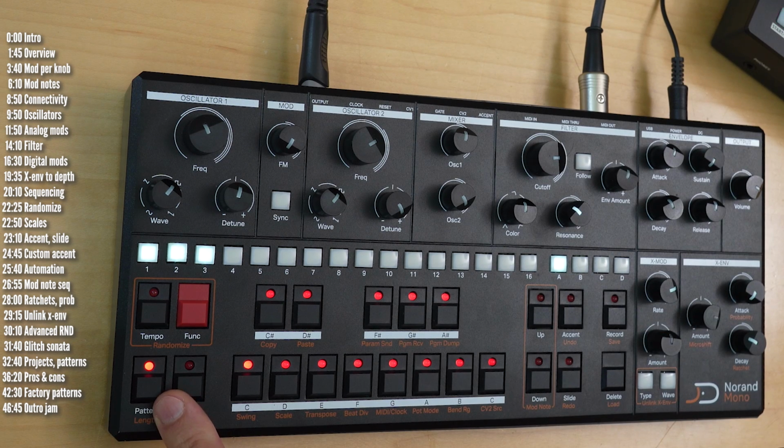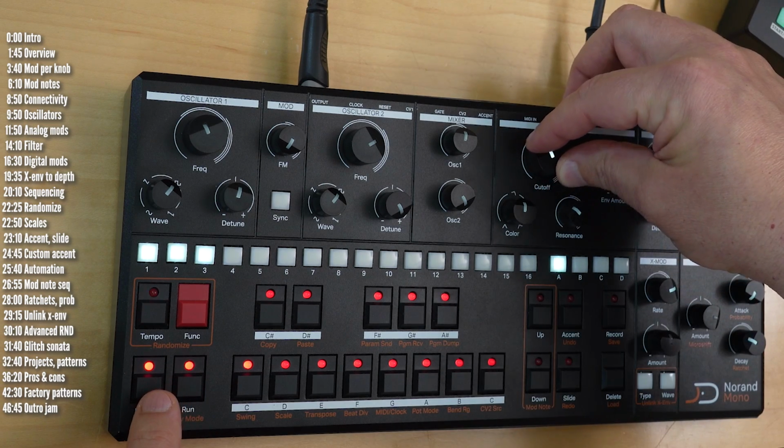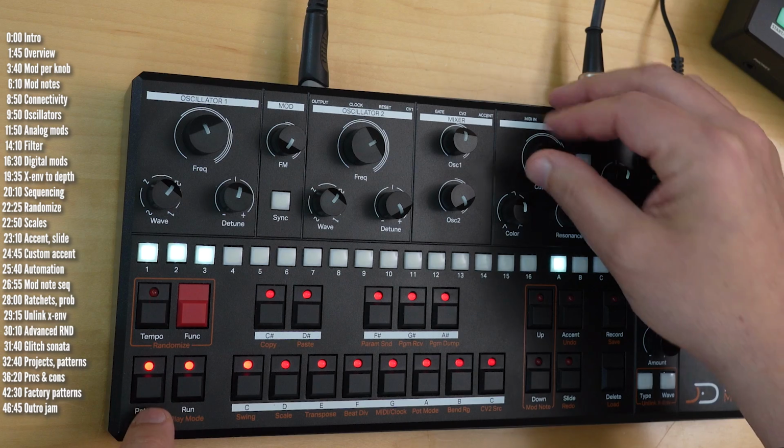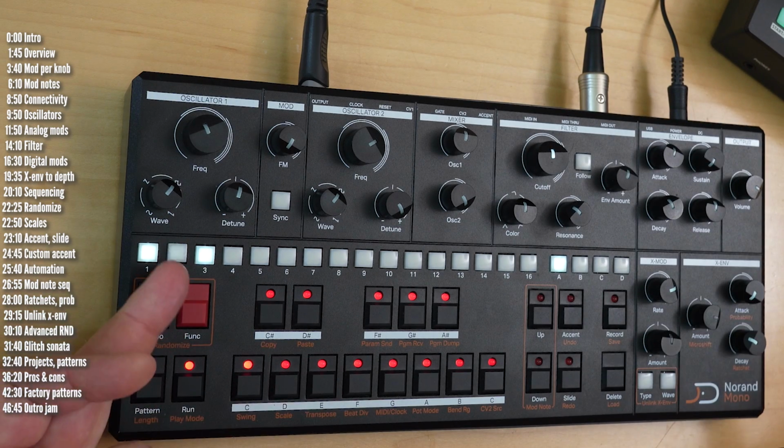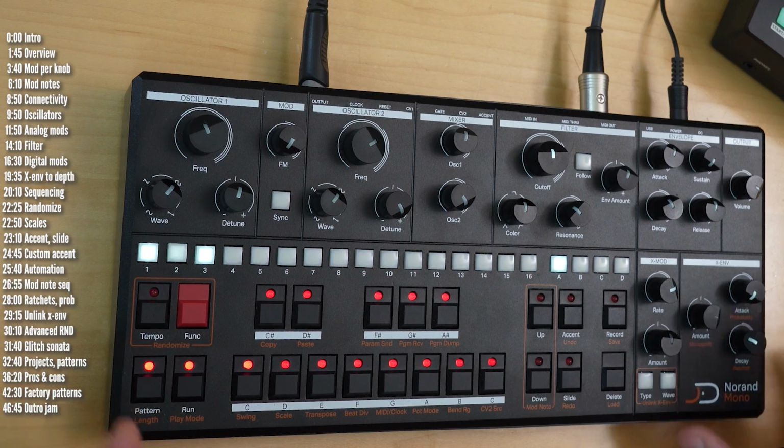Notice that this is blinking now on both patterns. So now, if I hit play and say change the filter to this, then move to the second pattern, the preset won't change for as long as this pattern remains patchless.